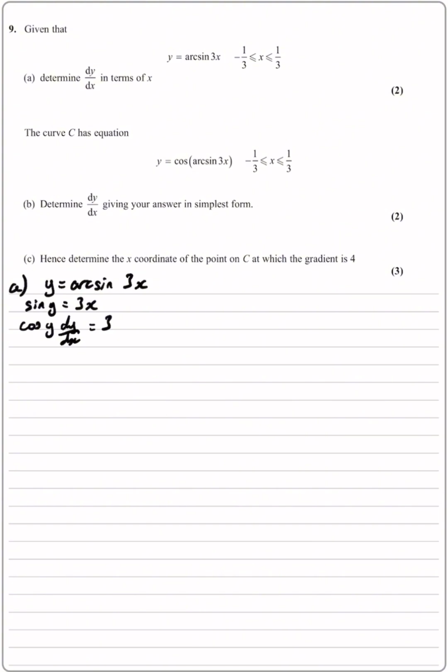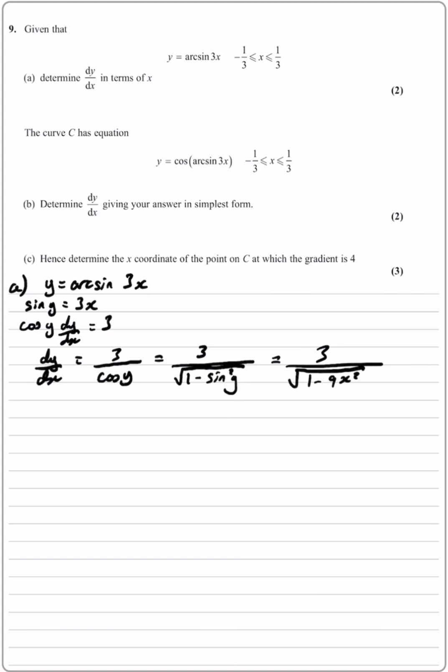Divide both sides by cos y. I'll get dy by dx equals 3 over cos y. Cos y is the same as the square root of 1 minus sine squared y. So I'll replace my cos y with root 1 minus sine squared y. We know that sine y is 3x, so I can replace my sine y with 3x. When we square 3x, we get 9x squared, so it's going to be 3 over the square root of 1 subtract 9x squared. And that's dy by dx in terms of x.